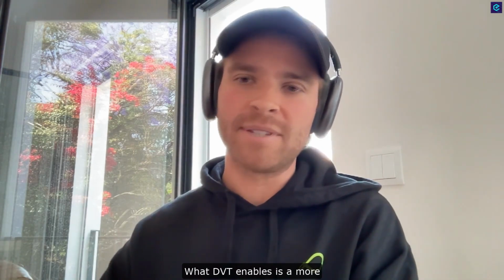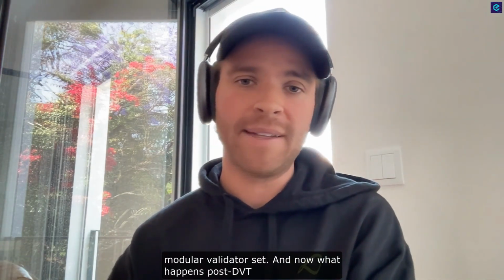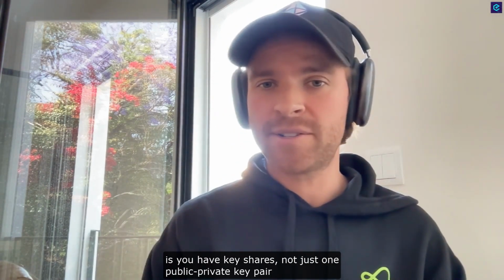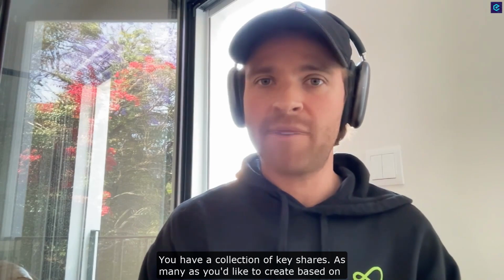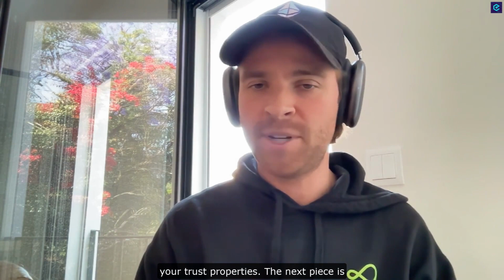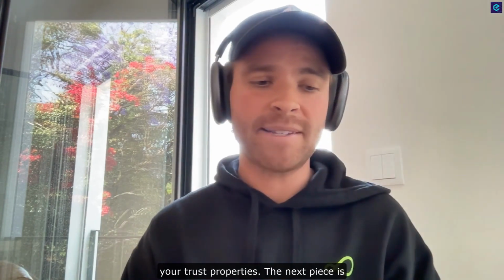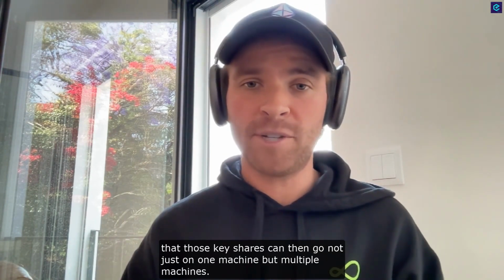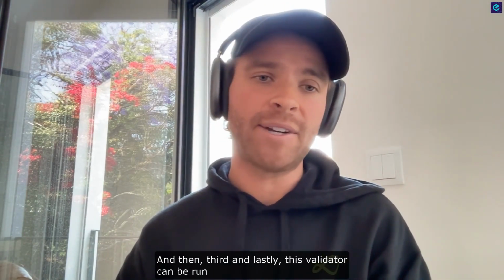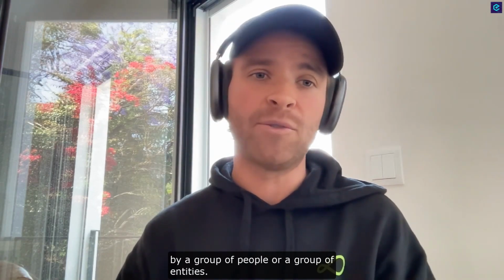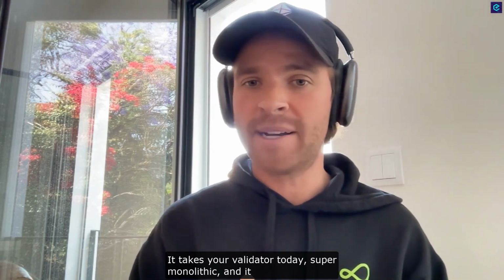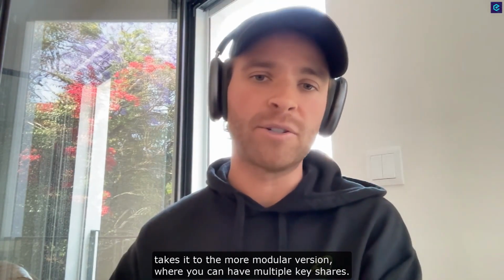What DVT enables is a more modular validator stack. Now what happens post DVT is you have key shares, not just one public-private key pair. You have a collection of key shares, as many as you'd like to create based on your trust properties, essentially. The next piece is that those key shares can go on multiple machines, not just one machine. And third and lastly, this validator can be run by a group of people or a group of entities.